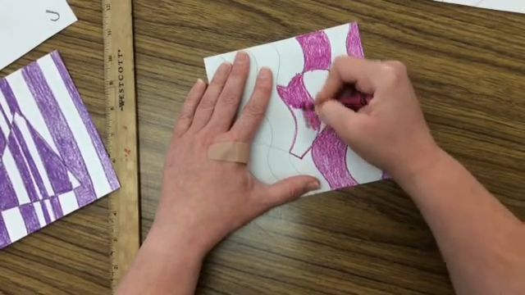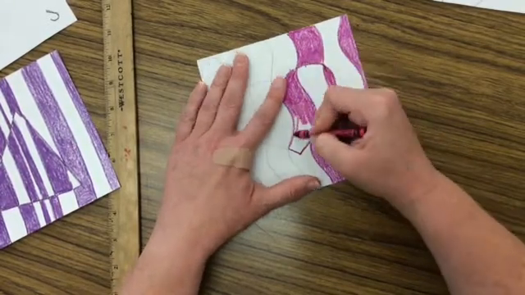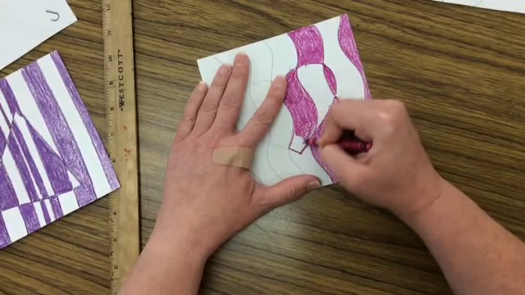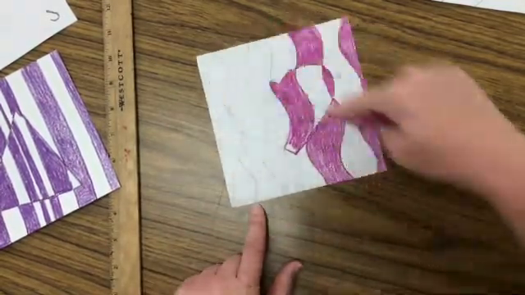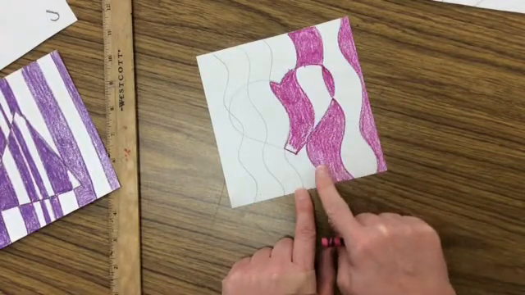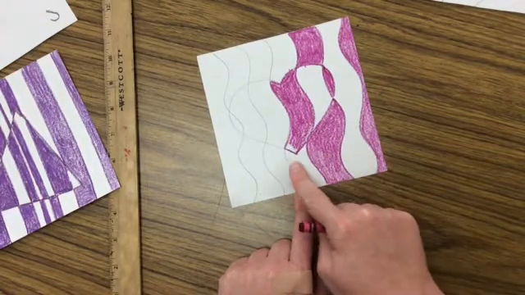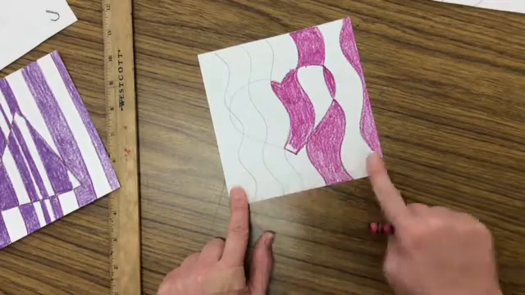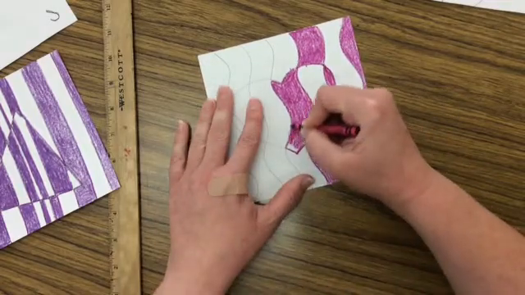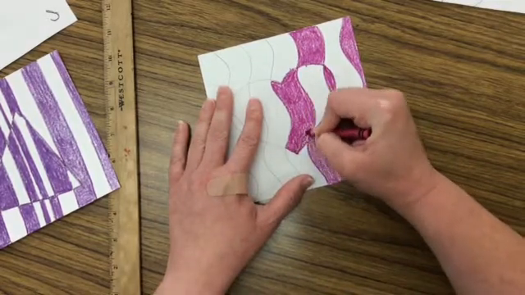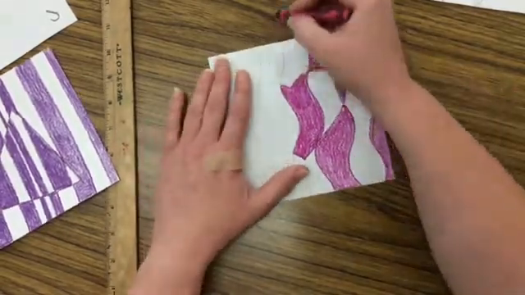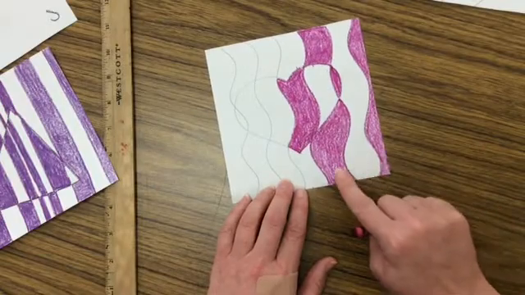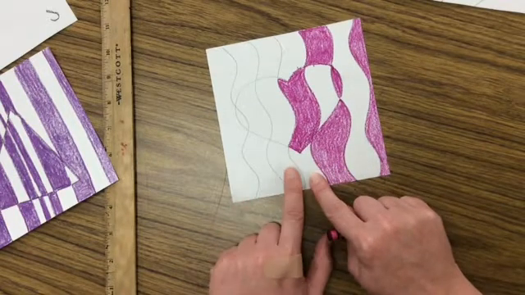And you're going to continue doing this across your whole paper. Make sure that you don't skip around your paper. Don't start here and then color over here. It's important that you move. I started on the right and am moving to the left. If you start on the left and move to the right, that's fine. Just make sure you're doing it all in the same pattern. Otherwise, it's not going to work. All right, so red violet, white, red violet, white, red violet.